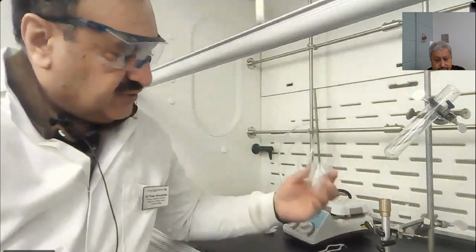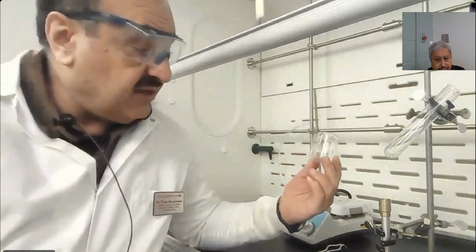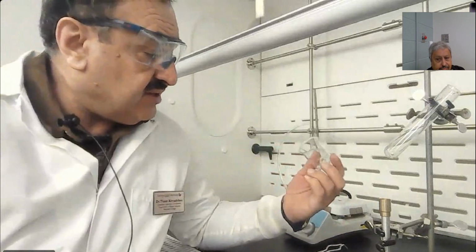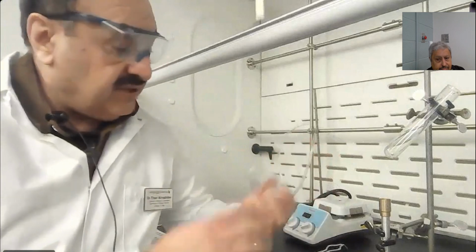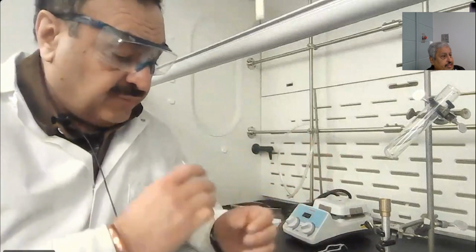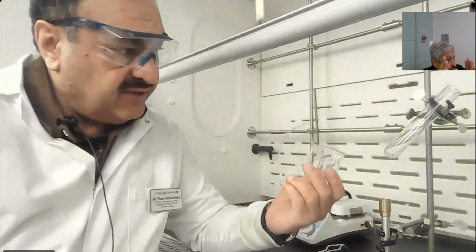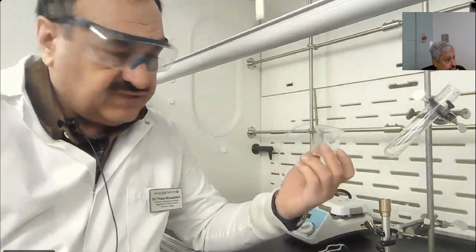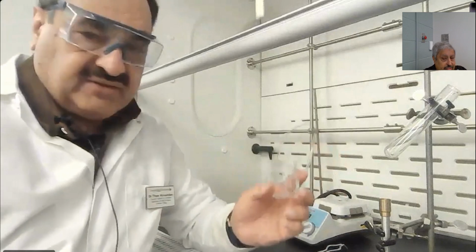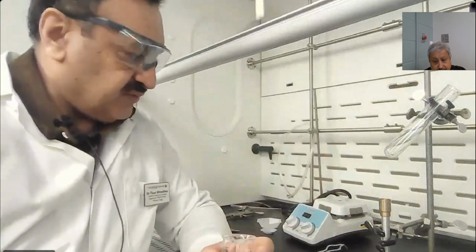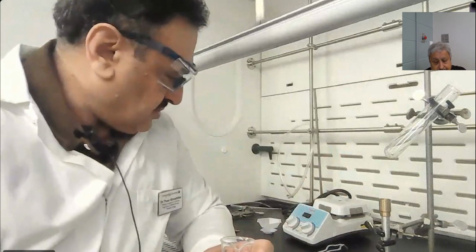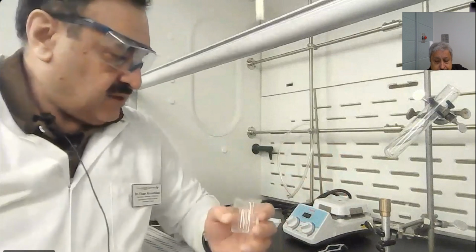Make sure that you put the beaker on the balance and start the balance. Check the mass of the beaker without any materials. Okay.